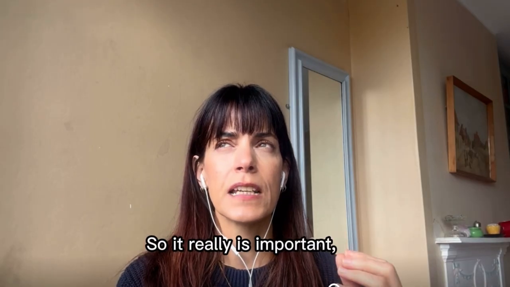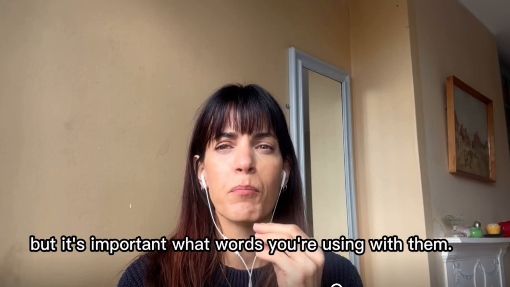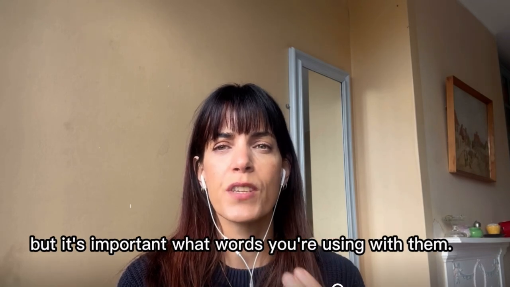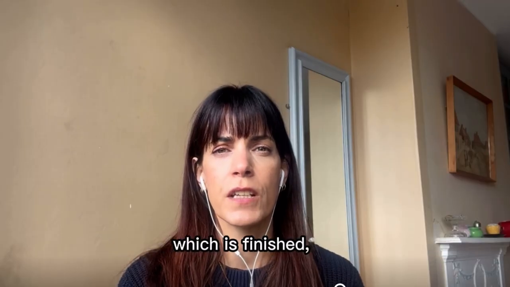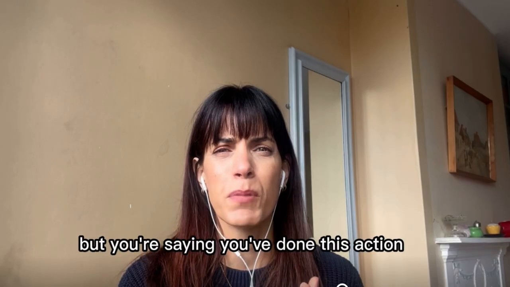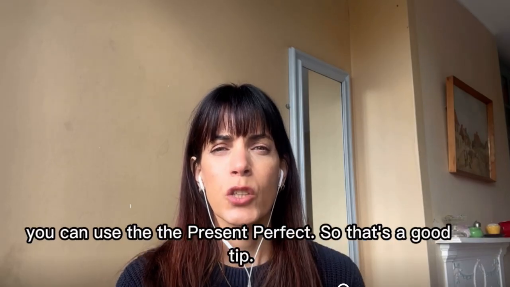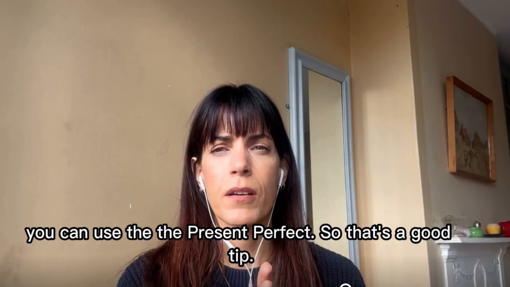So it really is important, not so much the present perfect and the past simple, but it's important what words you're using with them, because if you're giving a specific time in the past, which is finished, you must use the past simple. If you're not giving any specific time, but you're saying you've done this action, you can use the present perfect. So that's a good tip.